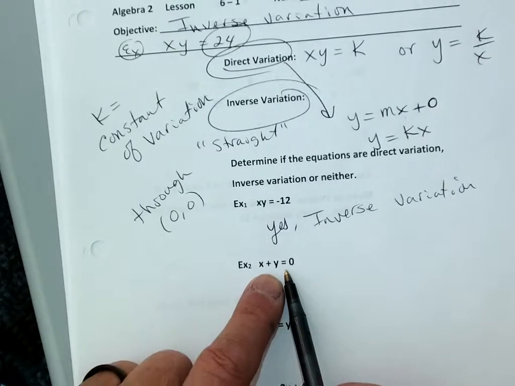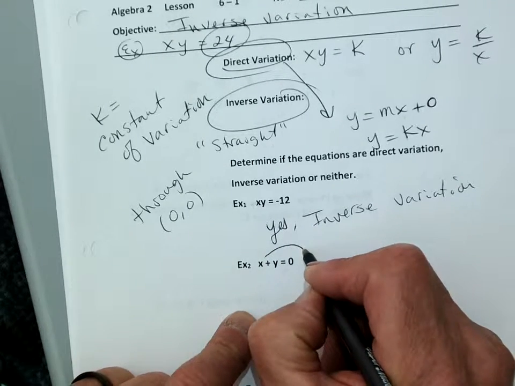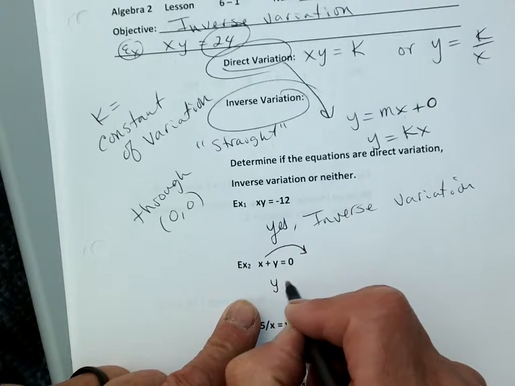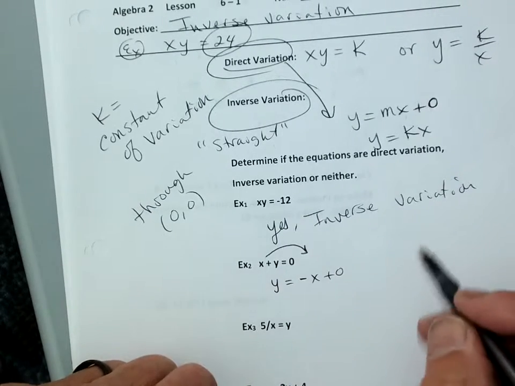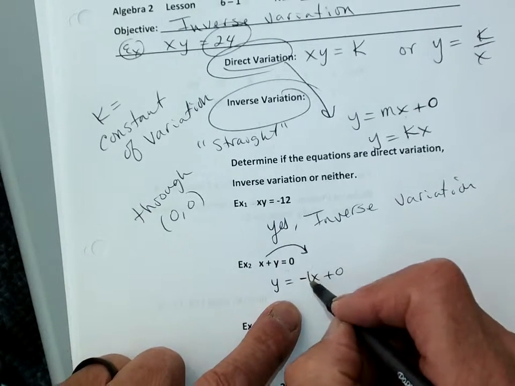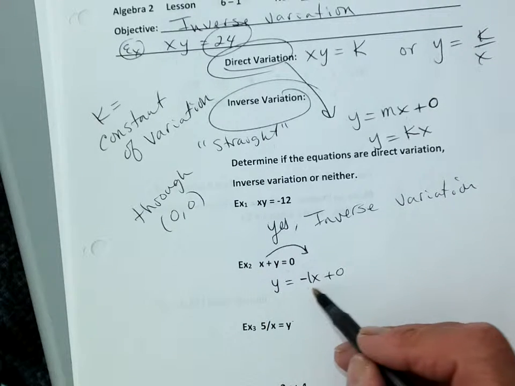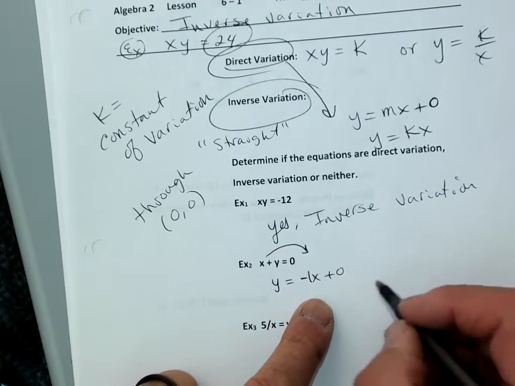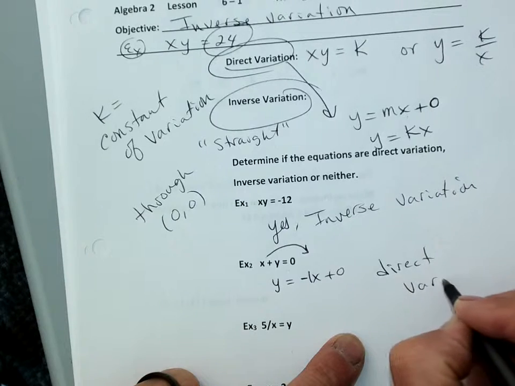X plus y equals 0. It is not an inverse variation. But if I solve for y and bring over the x, it would be y equals negative x plus 0. Negative 1 over 1. This one would be a straight line. It has a slope of negative 1, and it goes through 0. So this one's going to be our direct variation.